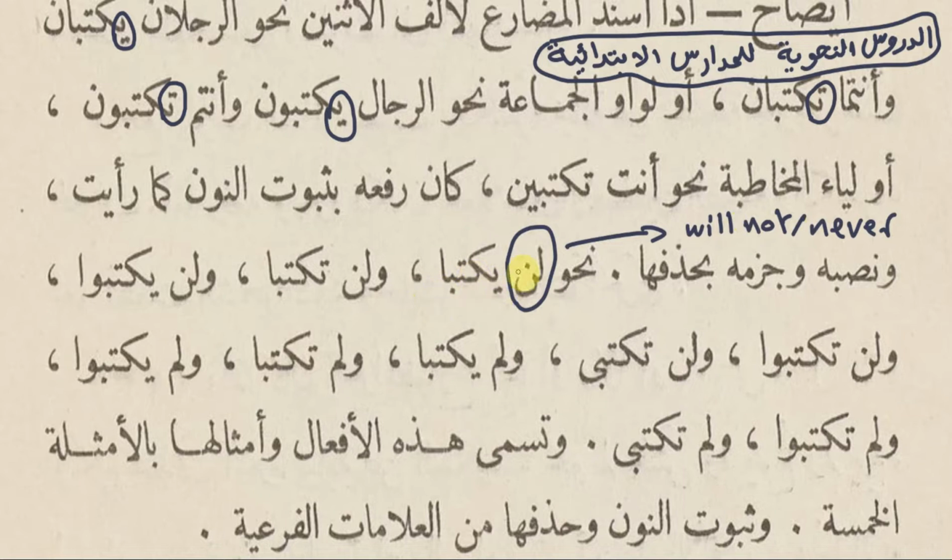لن يكتبا. لن يكتبا. Notice they lost the N there. It's omitted. So when you see no N there with the present tense, but you see this pronoun, remember the a with a present tense verb is a pronoun. ولن تكتبا. Notice the pronoun a. There is no N. It's omitted. Because of what? Because of this لن here.